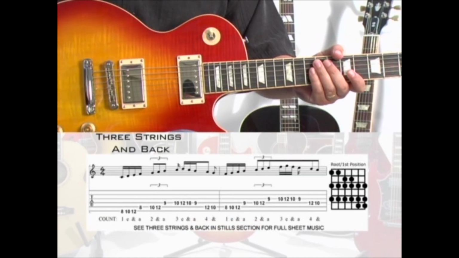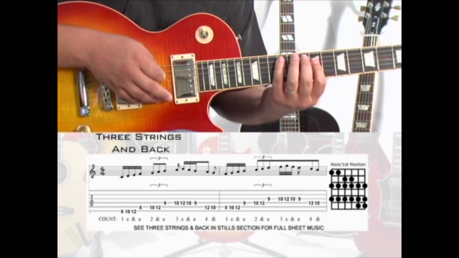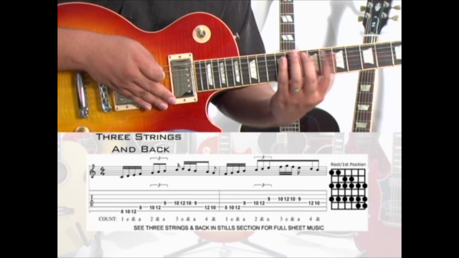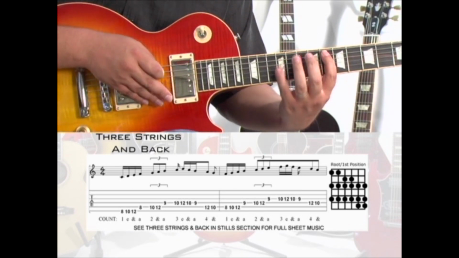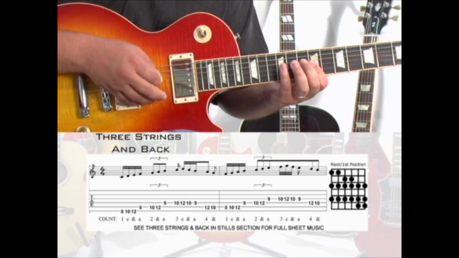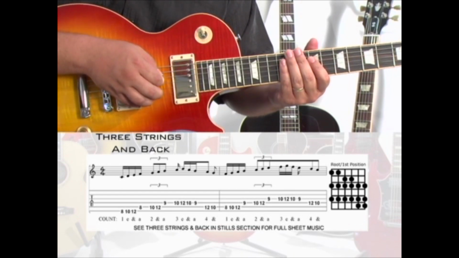Here we'll play the notes on the 6th, 5th, and 4th string and then go back 4 notes. Then we'll repeat the notes on the 5th, 4th, and add the 3rd string, and then go back 4 notes. And apply the pattern to the entire scale position.